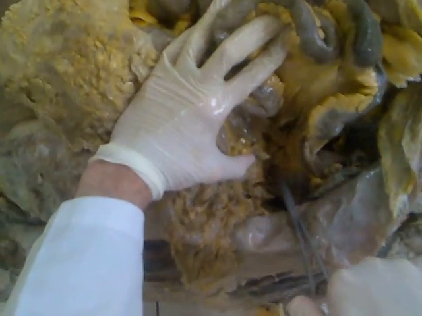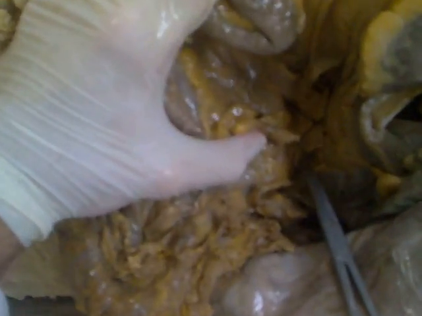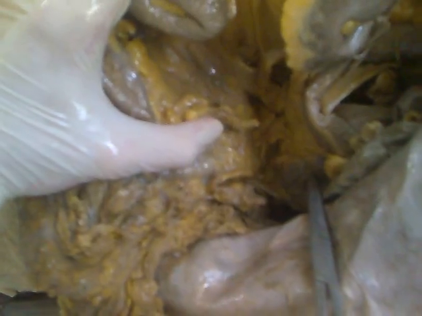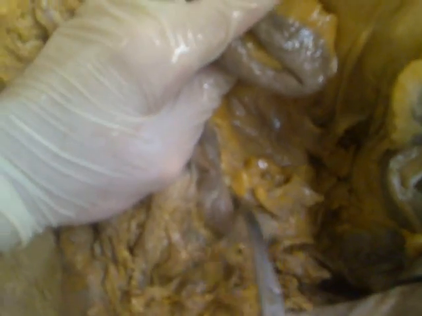Alright. This is the region of the hepatic flexure, or the right colic flexure, where the ascending colon becomes the transverse colon. Okay?